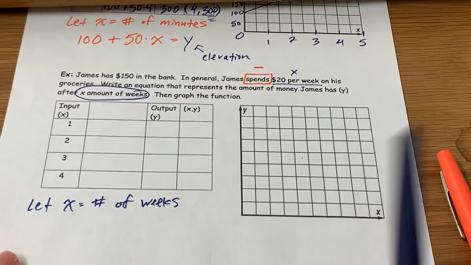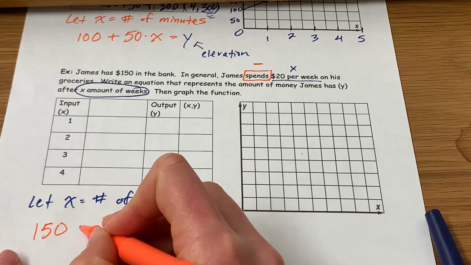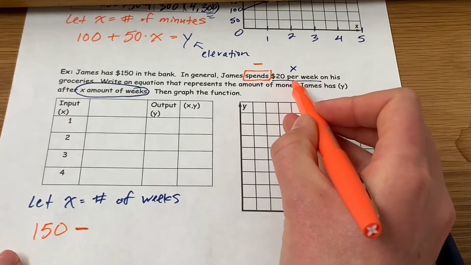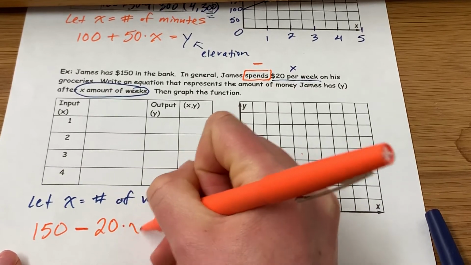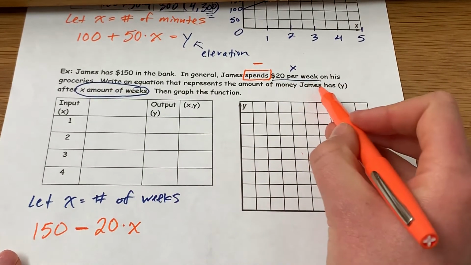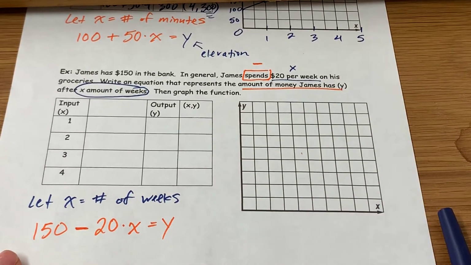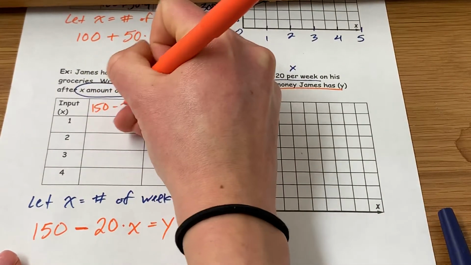And here's what's happening. Well, he started with $150 and each week he's spending, so that's minus $20 times the amount of weeks. And that will give us y, which is going to be the amount of money James has. So that's what we're going to use as our equation, 150 minus 20x.